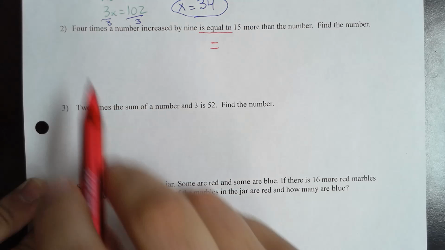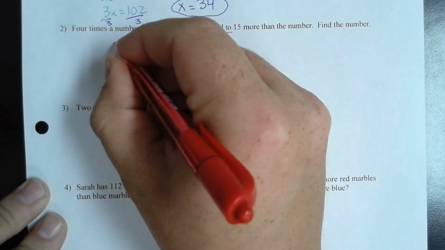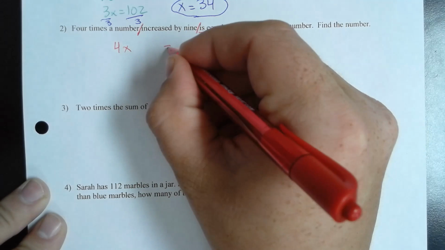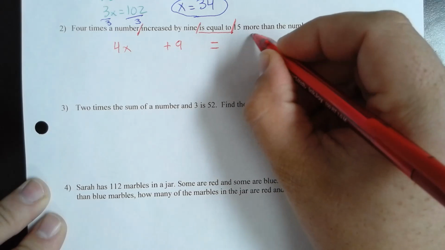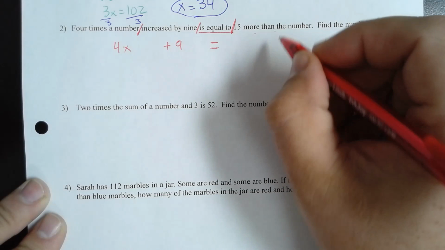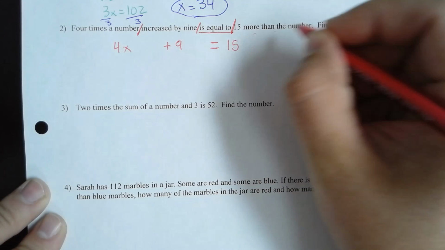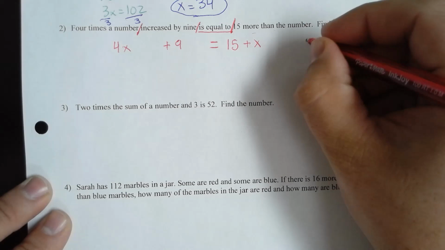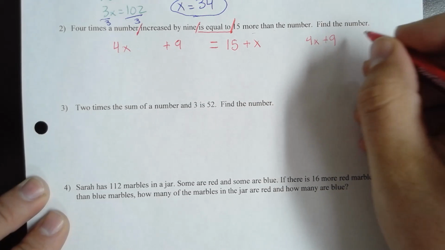Let's go back to our start. 4 times a number. 4x increased by 9, plus 9 is equal to 15 more than. What is 15 more than? Plus 15 or 15 plus? Plus x. Very good. Okay, 4x plus 9. I'll rewrite it over here. It gives us all together 4x plus 9 equals 15 plus x. Very good.